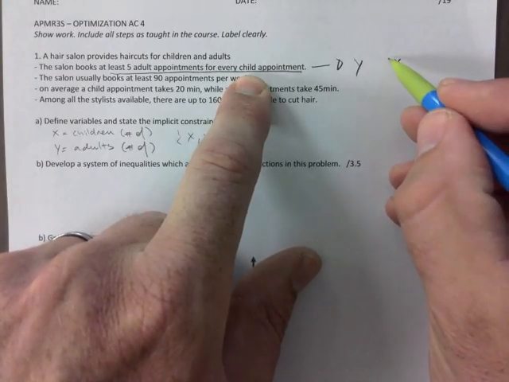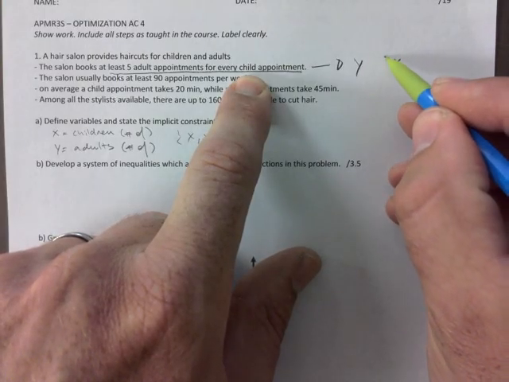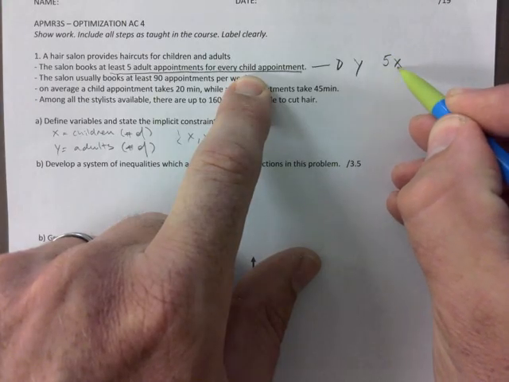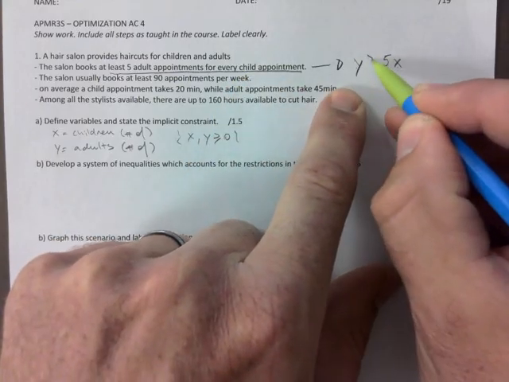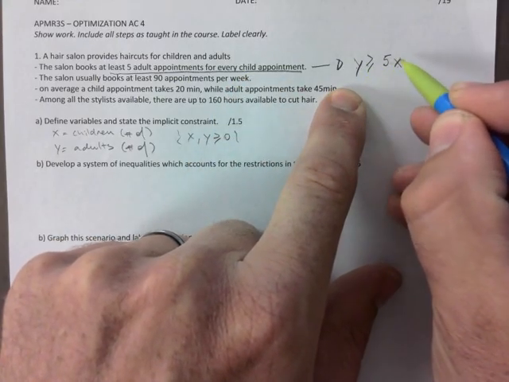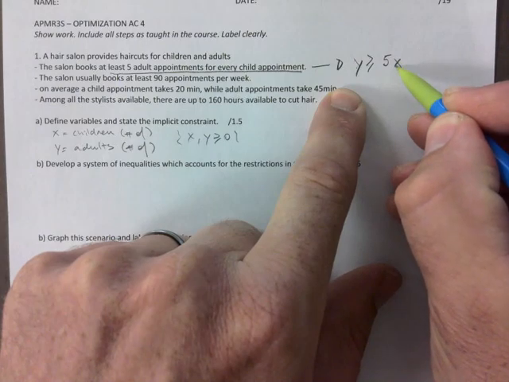Okay, so you're going to put the 5 in front of the child appointment because you want this, right, to be greater than 5 times whatever the children haircuts would be. All right?